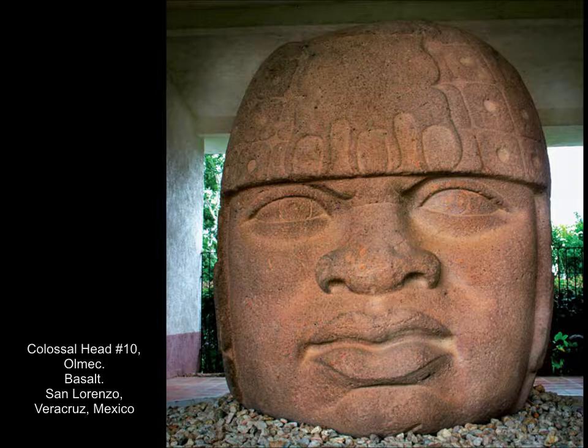In this example, we see before us the sculpture known as Colossal Head number 10, which has been carved from an enormous boulder of basalt, a kind of volcanic rock. To produce this work, parts of the basalt were removed and carved away, then smoothed and chiseled to create the specific details.